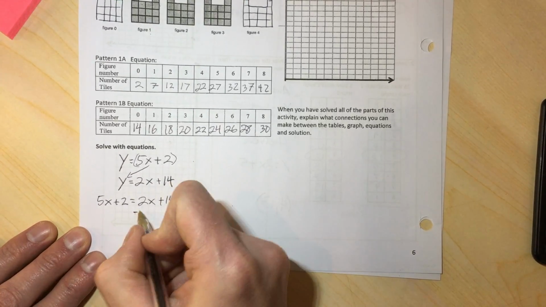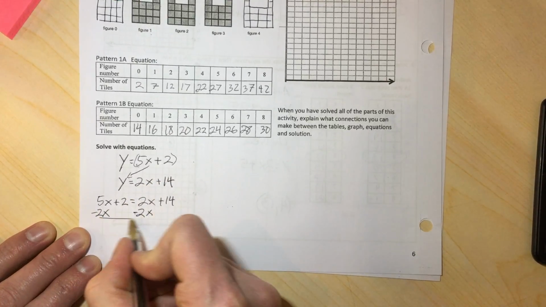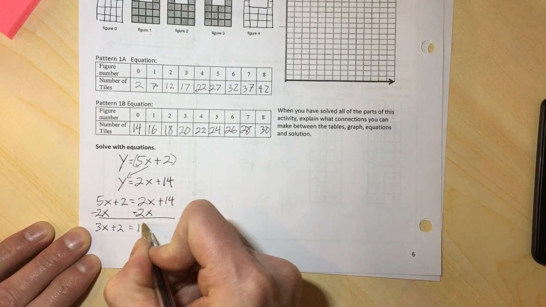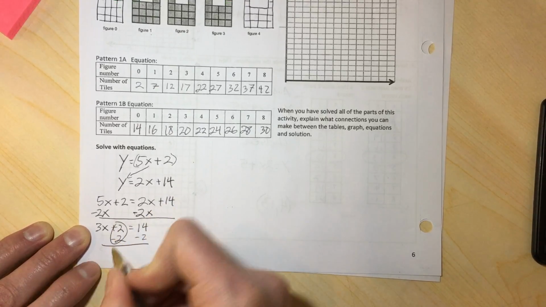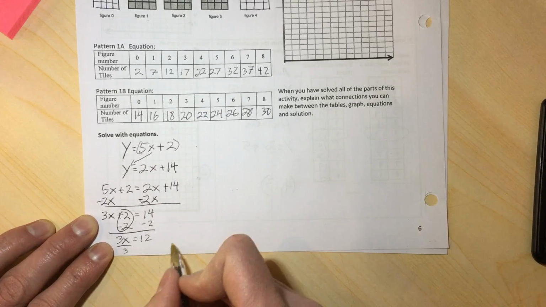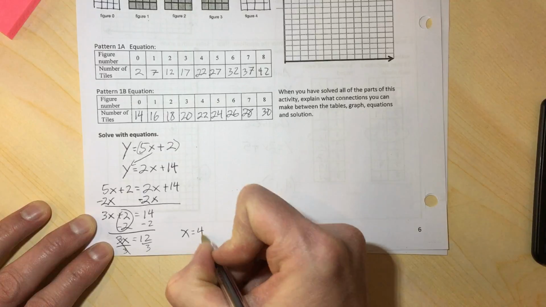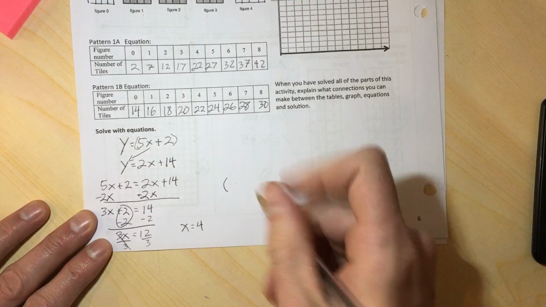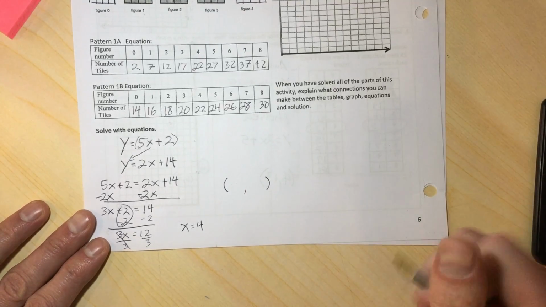So subtract 2x from both sides, and we have 3x plus 2 equals 14. Subtract 2 from both sides, and we have 3x equals 12. Divide by 3, x equals 4. Okay, so I know I went through that pretty quickly, but we're going to do some more examples, and you'll have some time to practice it in class and rewind the video if you need to.